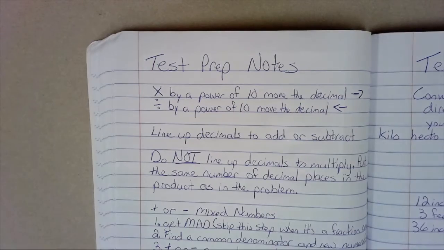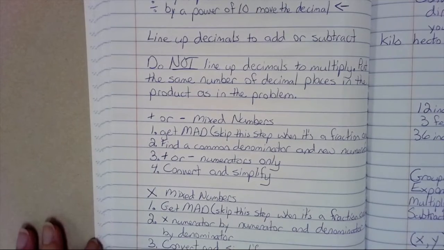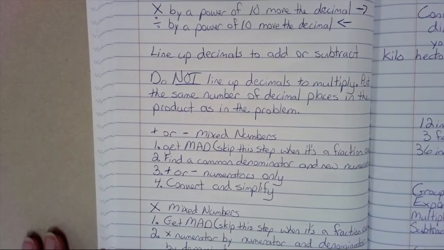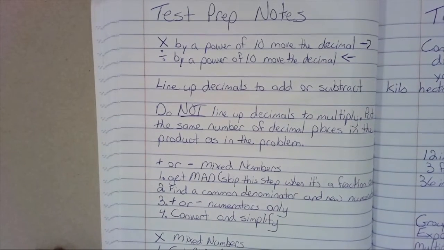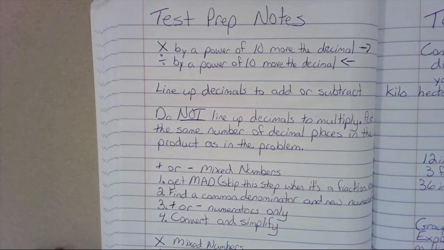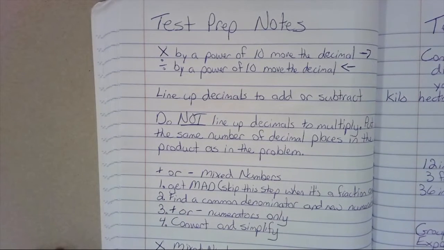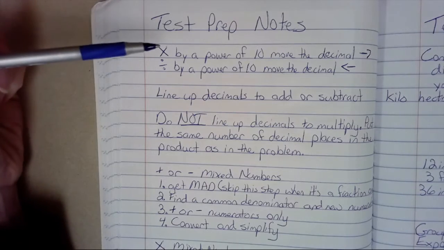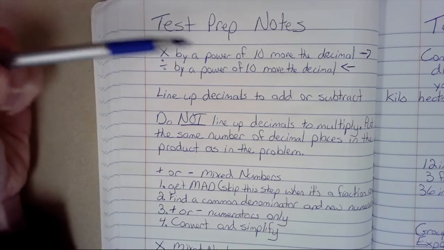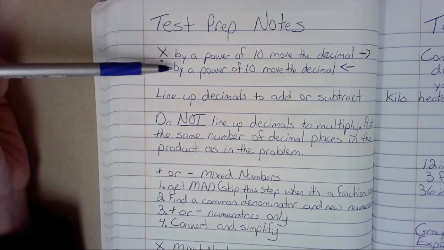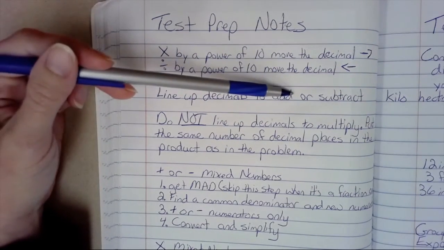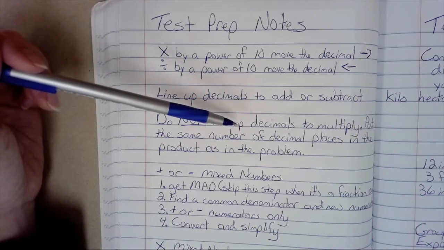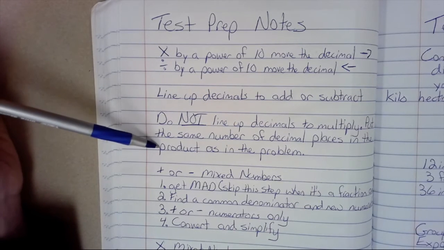Then you are going to copy down these test prep notes. So obviously you're going to have to pause the video to copy them down. So at the top it's going to say test prep notes, and these are a shorthand reminder of the most important things that we did in math this year. So when we multiply by a power of 10, move the decimal right. When we divide by a power of 10, move the decimal left. Line up the decimals to add or subtract. Do not line up decimals to multiply. Put the same number of decimal places in the product as in the problem.